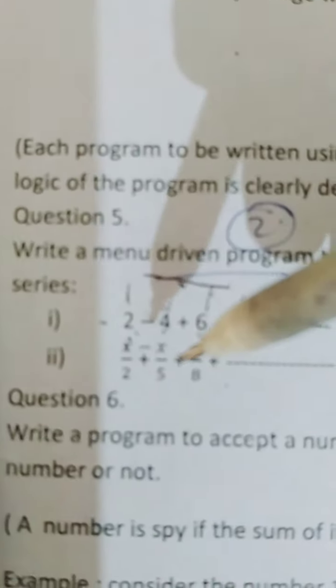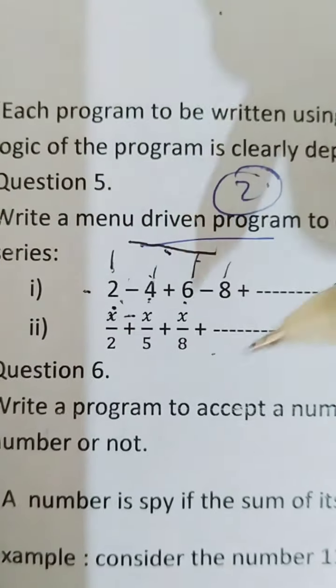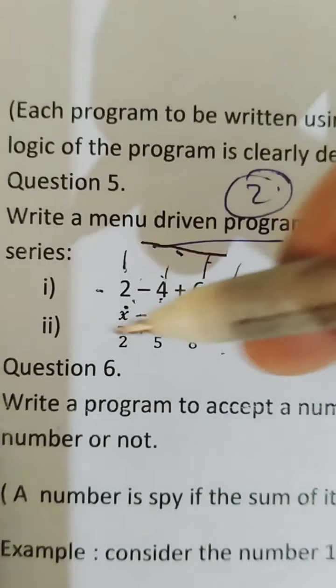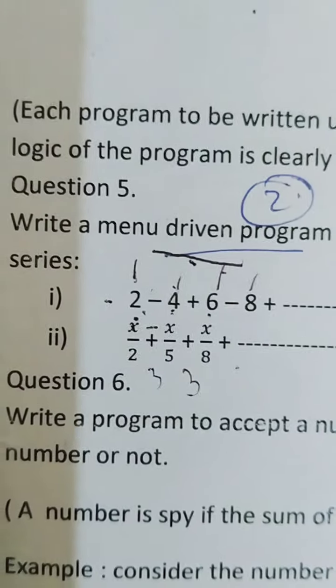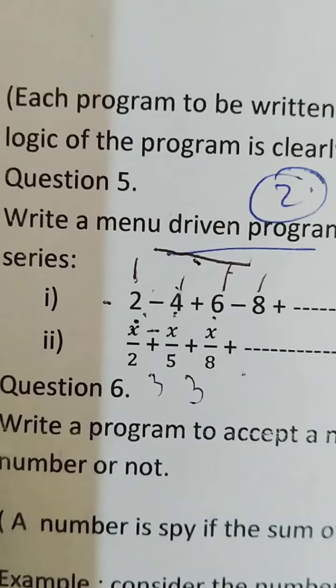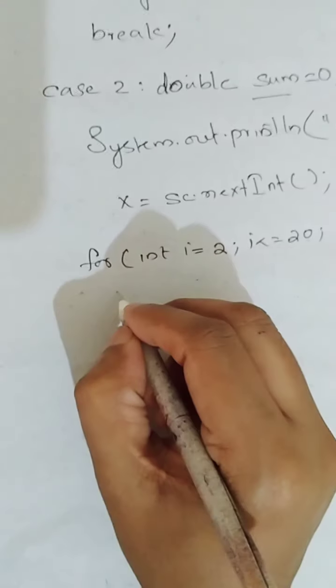20. See, 2, 5, 8, 20. So how will you do this? It's not an even number, it's not an odd number. 5 minus 2, 3. 8 minus 5, 3. So you understood? Updation is by 3. So what you have to do is, for int i is equal to 2, and till less than or equal to 20, i is equal to i plus 3 will come because updation is like that only.